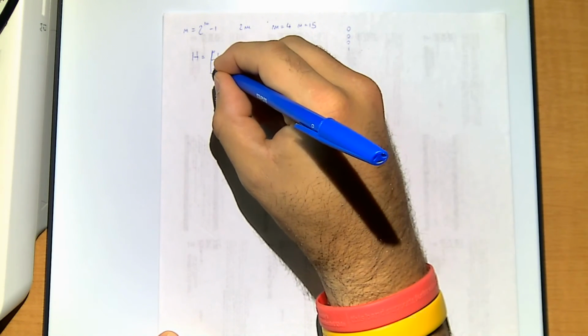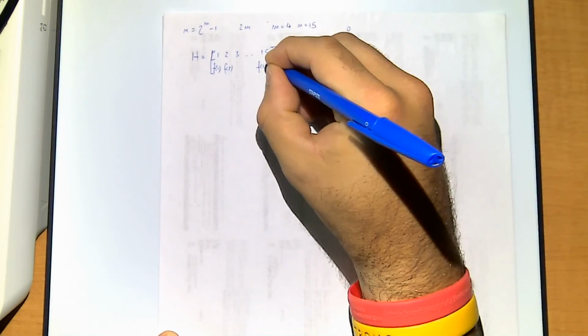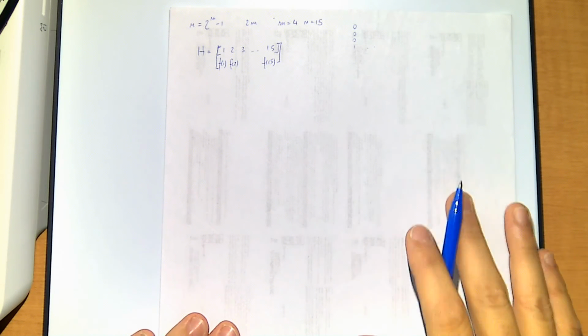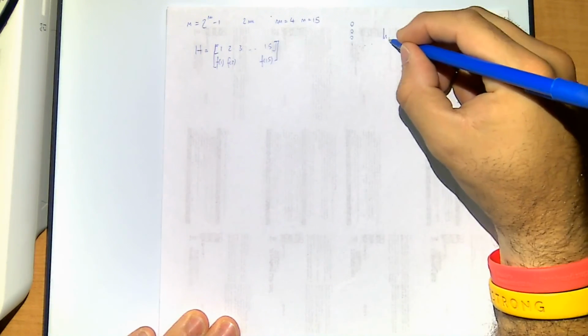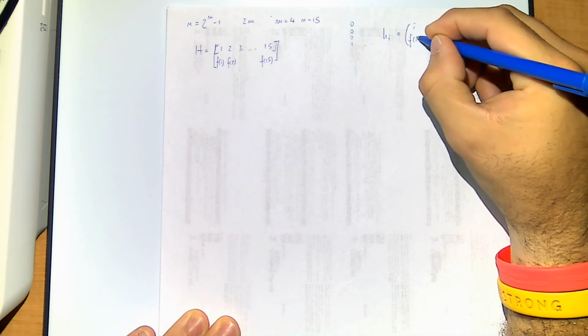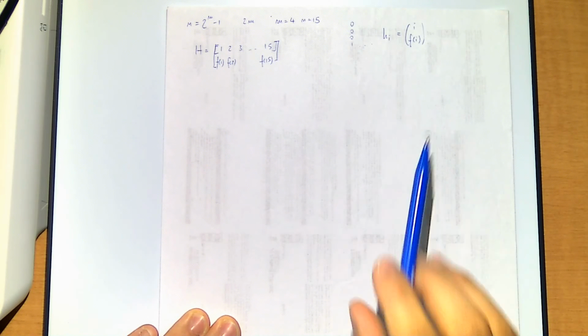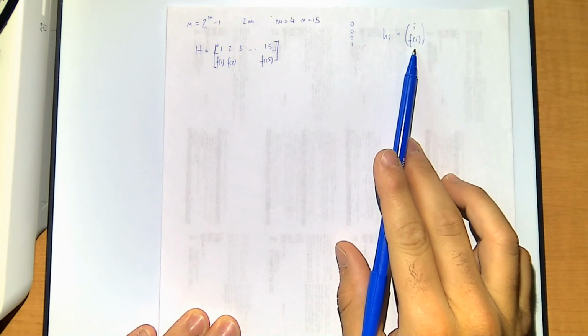Some number f of 1, some number f of 2, some number f of 15. I just have to figure out what f is so that my decoding actually works. Basically each column hi of the parity check matrix will be of the form i, and a certain number correlated with i. This is going to be another binary string of length 4. How do I choose it?